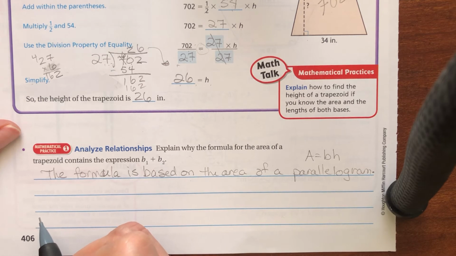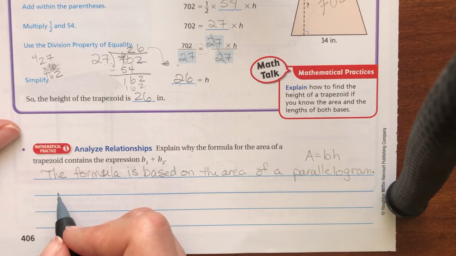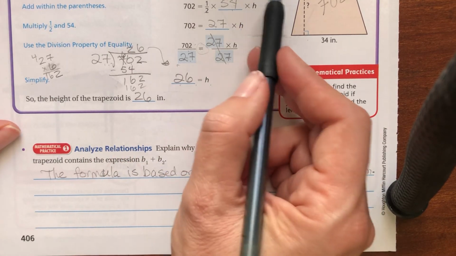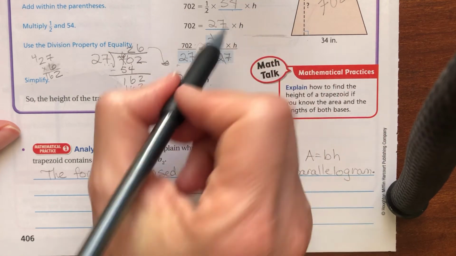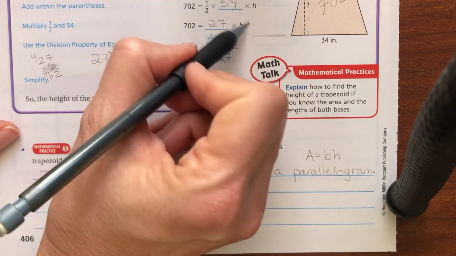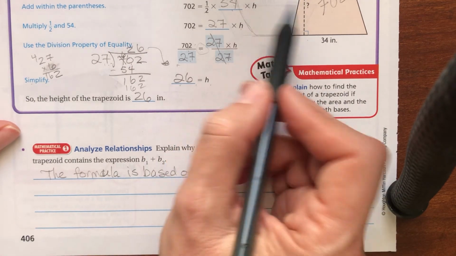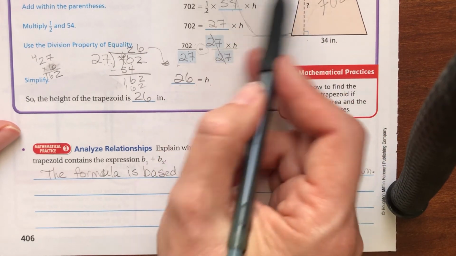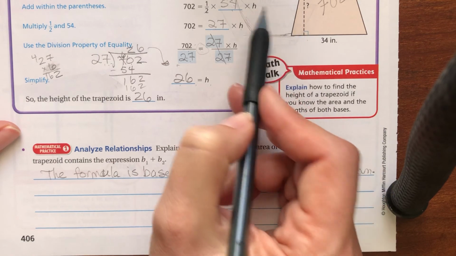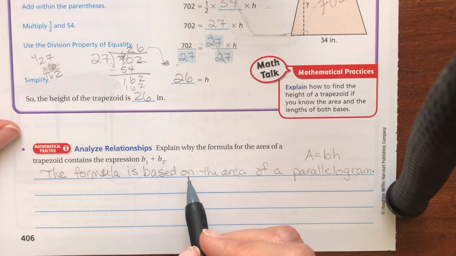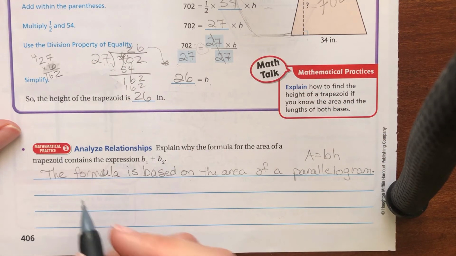When a parallelogram is divided into two congruent trapezoids, right? So let's make that 20, 34. Okay, so a parallelogram that has been split into two congruent trapezoids, it has two different sized bases.